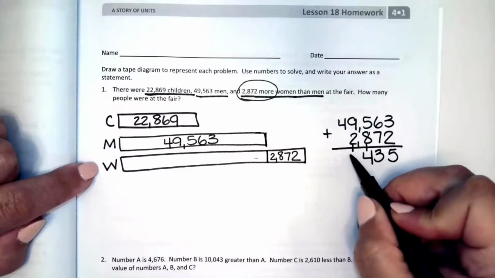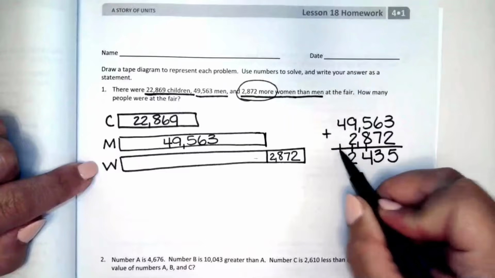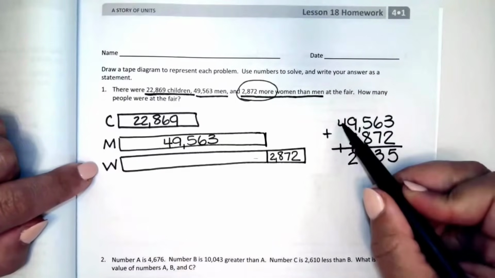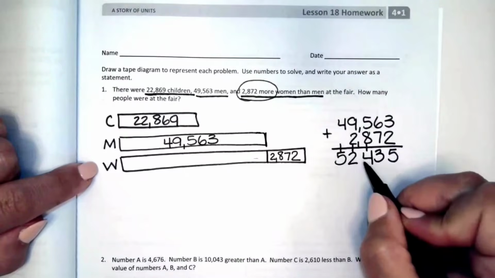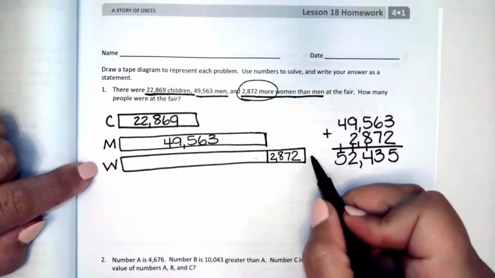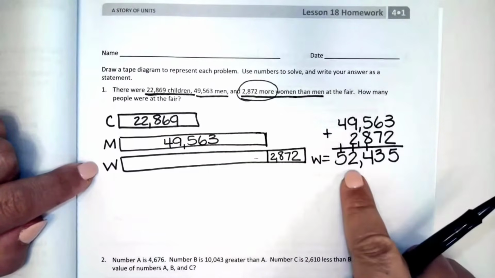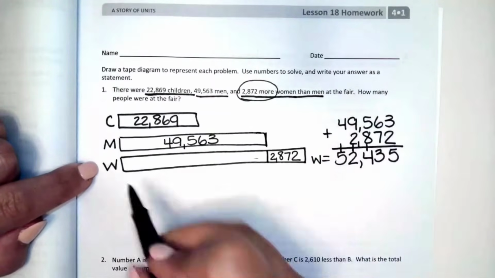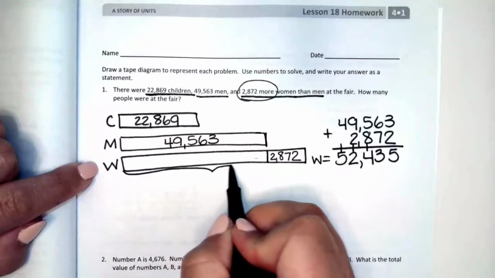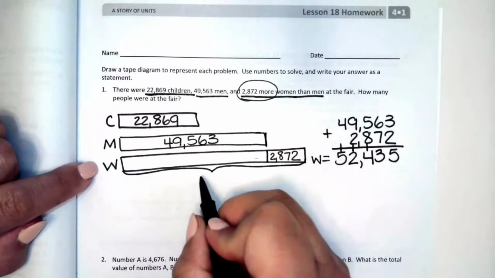That equals 12. Put down the 2. Compose the 10 on the line. 4 plus 1 equals 5. Put in your comma. Now we know that there were 52,435 women. That's for this long tape here.